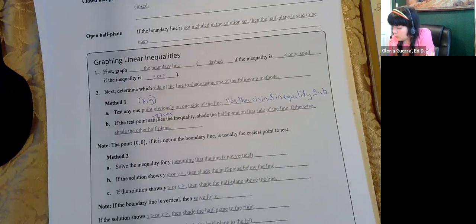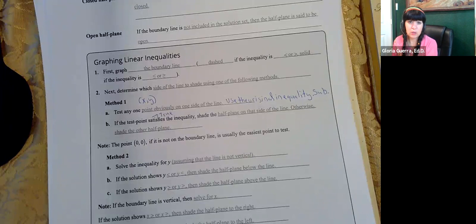Now, when you pick a point, you have to be careful with your line, whether it's a dashed line or a solid line. If you have a dashed line, you don't want to pick a point on the dashed line, because those, remember, are not part of the solution.